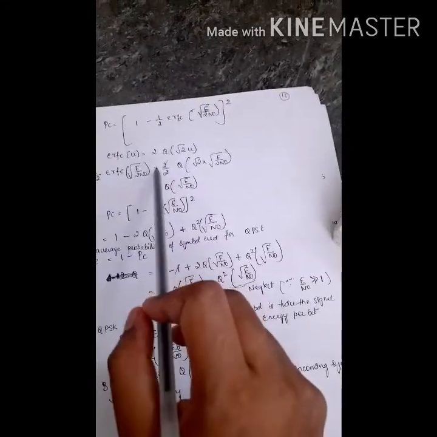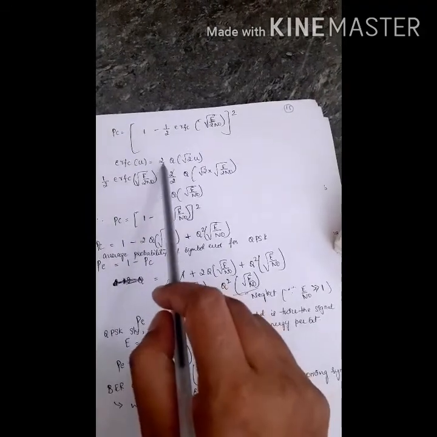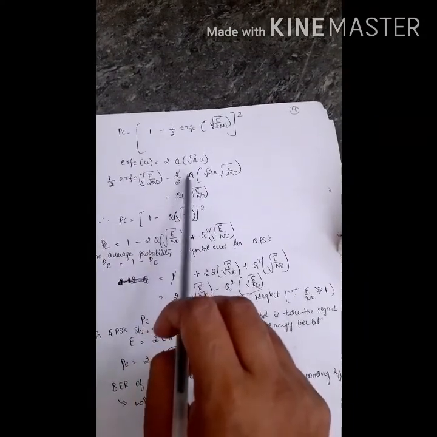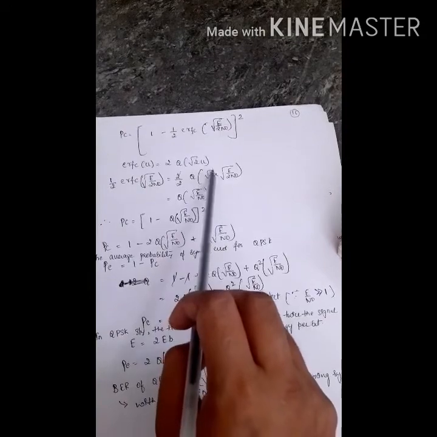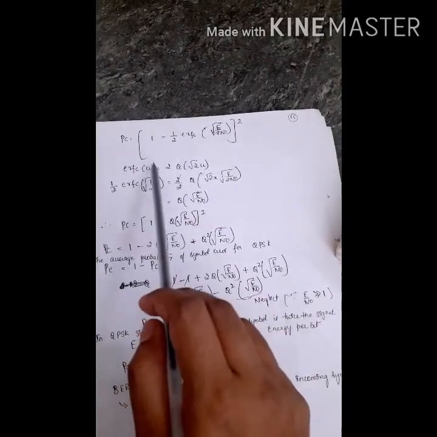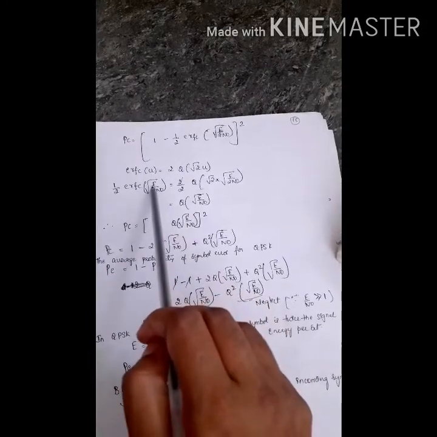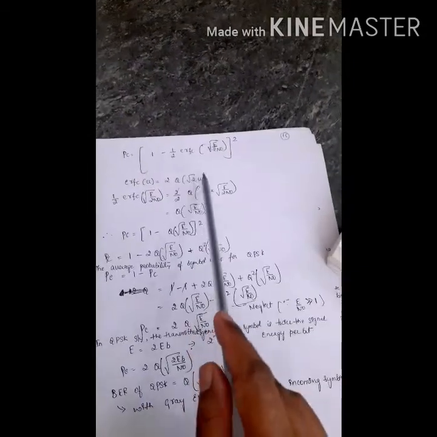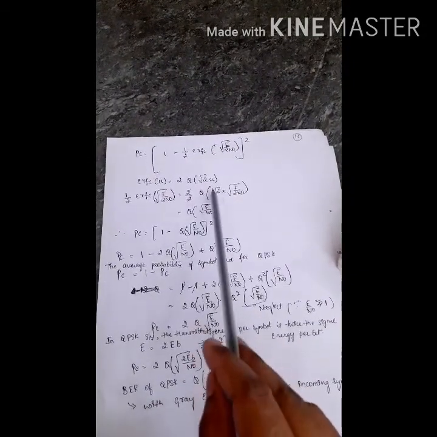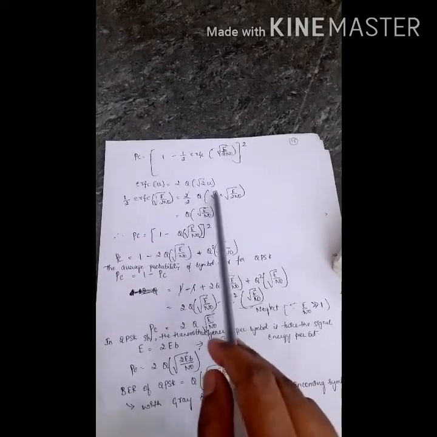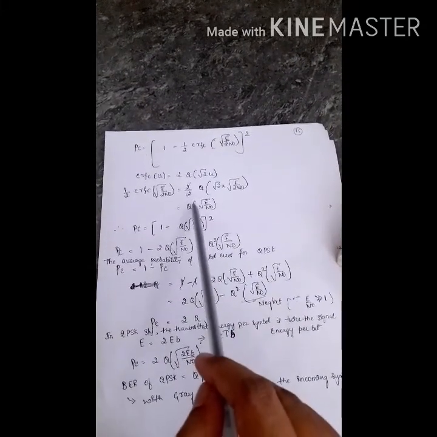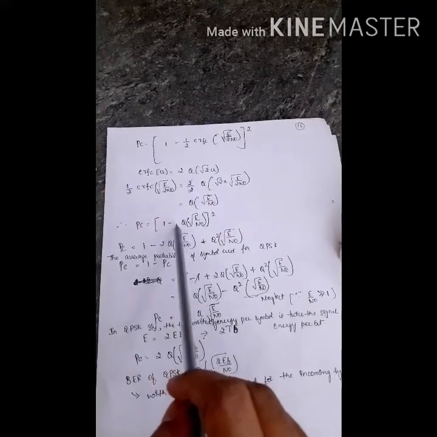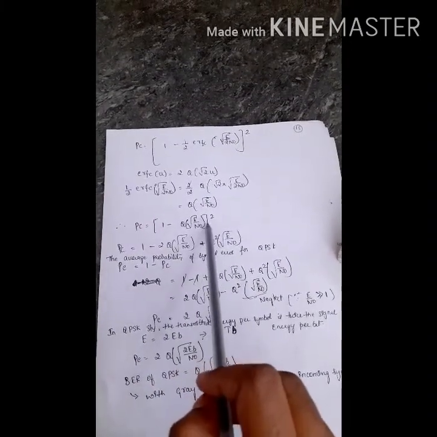This can be written in terms of that: 2 into Q of square root of 2 times u, and u is nothing but square root of E by 2N0. The 2s cancel, and the square roots cancel, so the remaining term is Q of square root of E by N0. Therefore PC equals 1 minus Q of square root of E by N0, whole square.